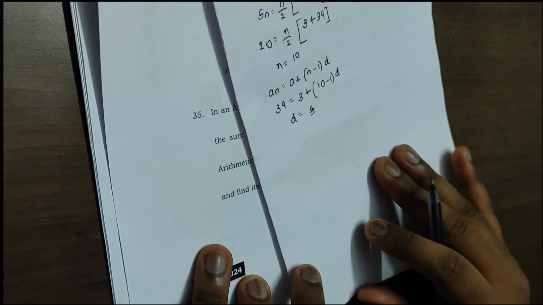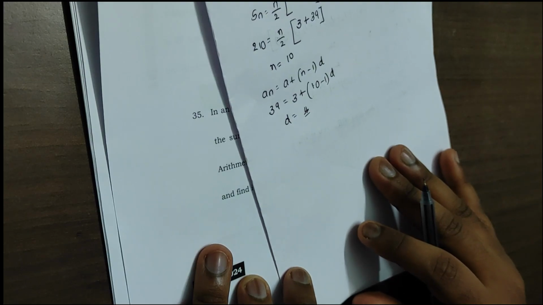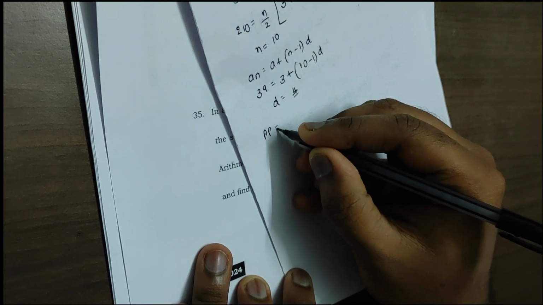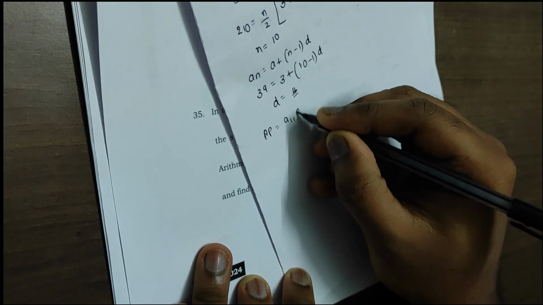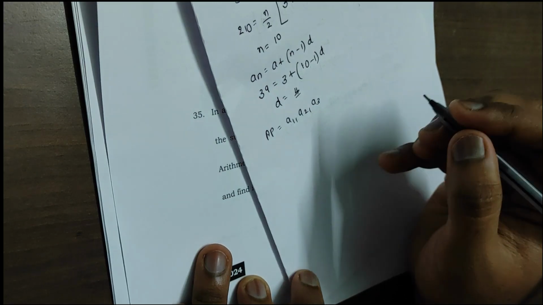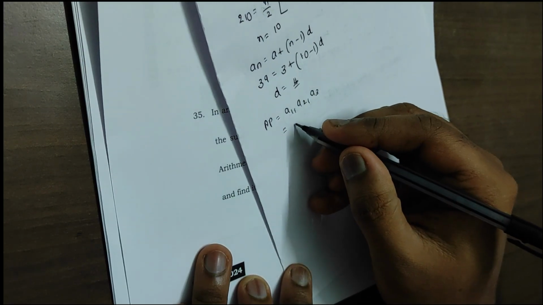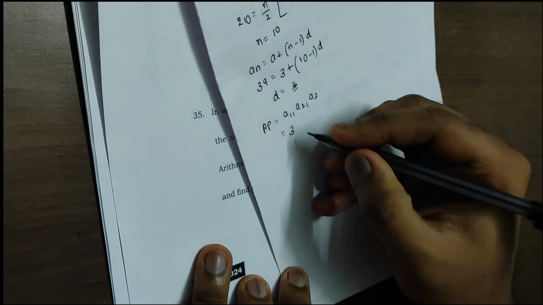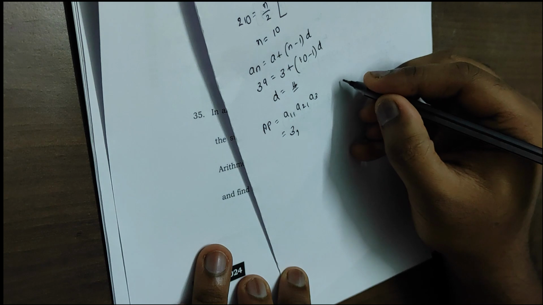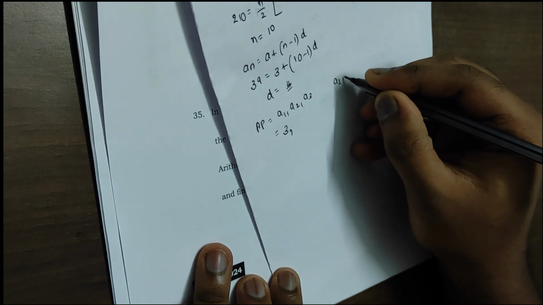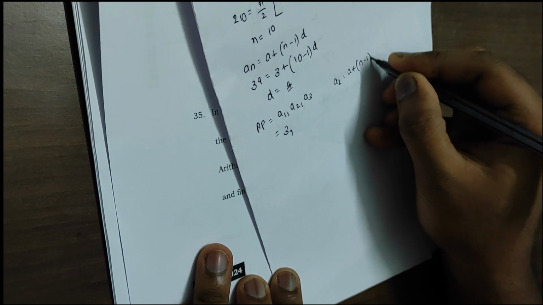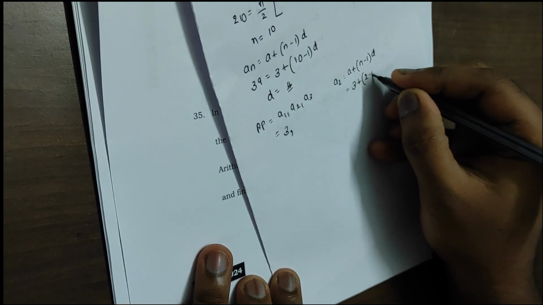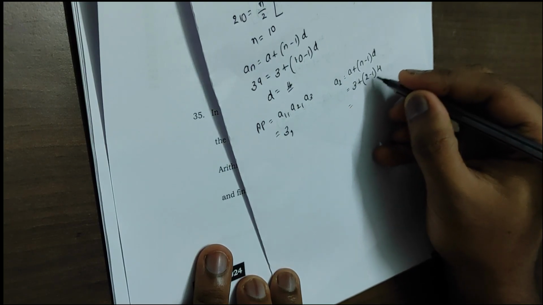Now they have asked us to find the arithmetic progression and the 20th term. The arithmetic progression is given by a1, a2, a3. a1 is the first value, that is 3, already given. a2 is a plus n minus 1 into d, here n is 2. a2 is 3 plus 2 minus 1 into common difference 4.